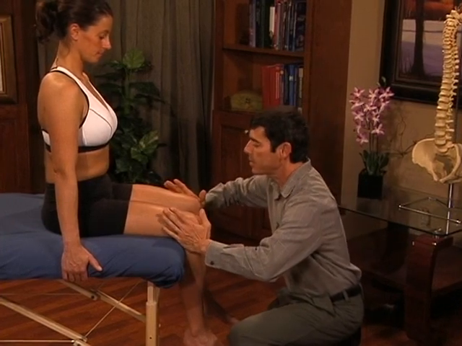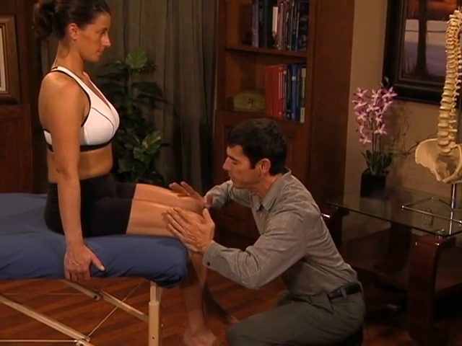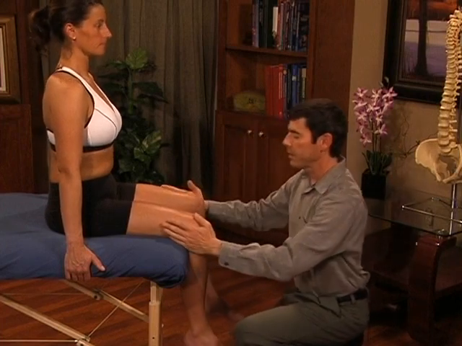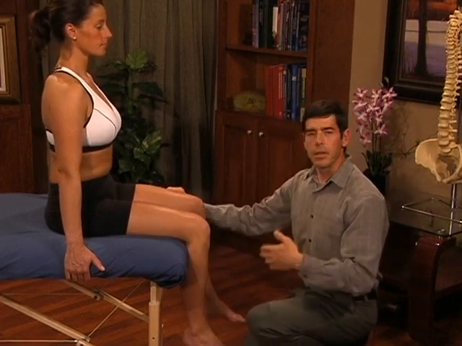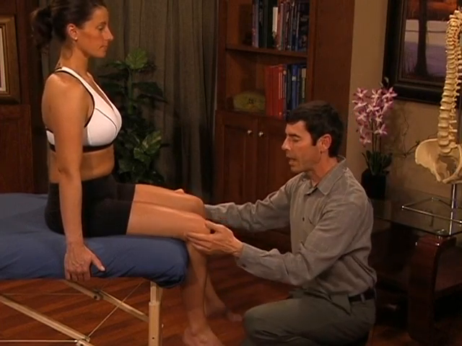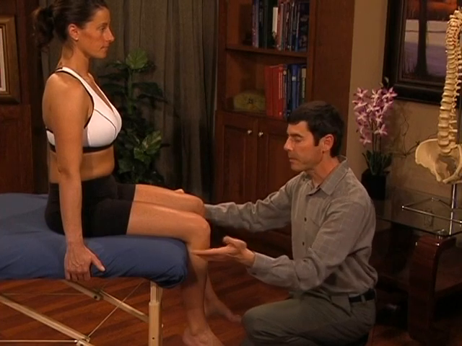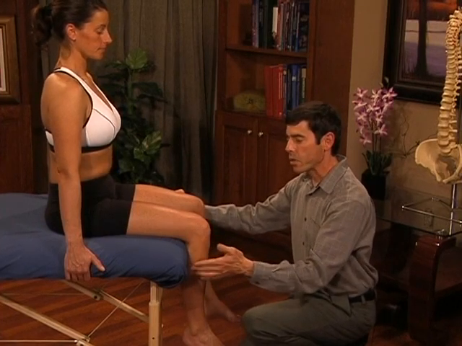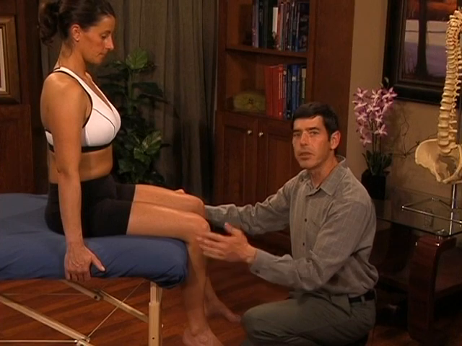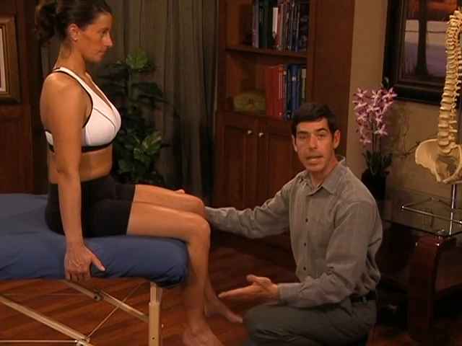So Barb, hold that position there as I attempt to push inward. Good. Ask the client if there are any sensations of neurological symptoms such as pins and needles or sharp shooting pain down the lower leg during that contraction, which would indicate nerve root involvement.